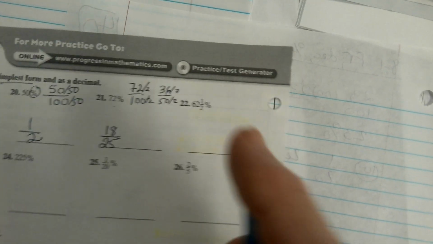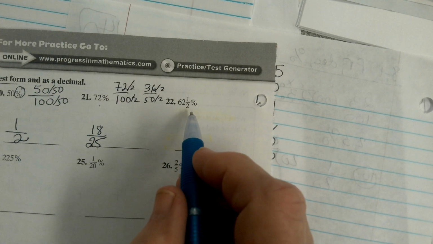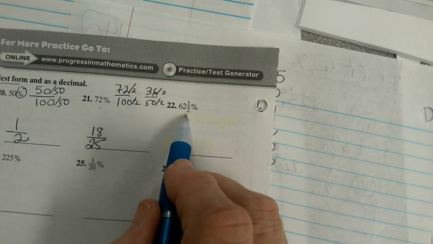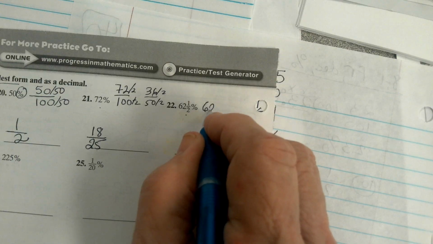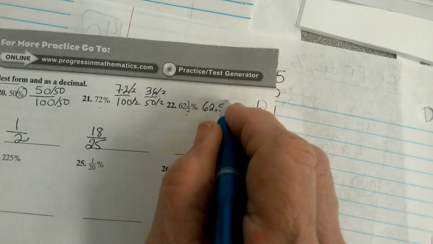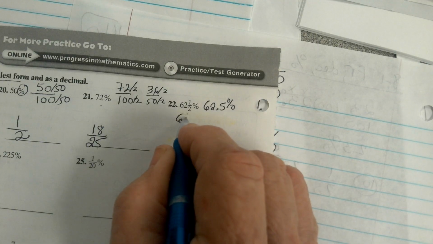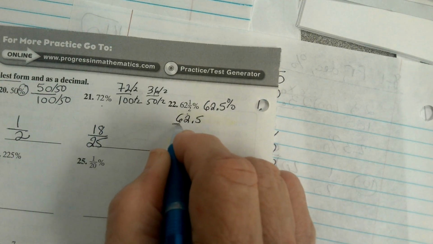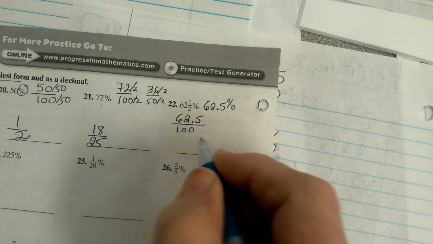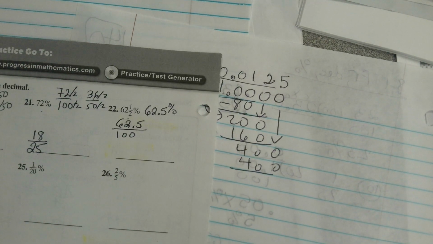On this one, what's a half as? Put the calculator away. Okay, all right, on this one, put this one as 62.5%. And then how can I make that as a fraction? Isn't it 62.5? So put it as 62.5 over 100. Now this one I should have done on the line paper, but I don't want a decimal. In fact, I am going to bring it over here.